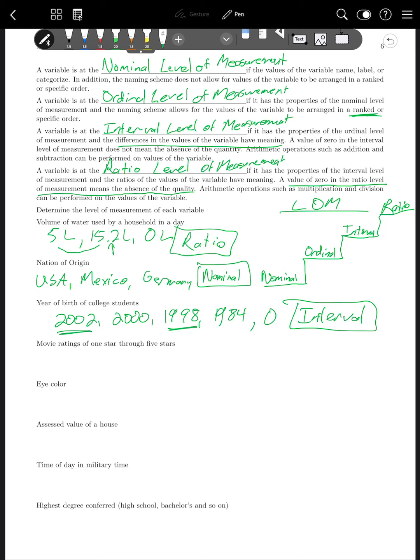And then the last example we'll do together is movie rankings of 1 star through 5 stars. Okay, so we could have a 1-star movie. We could have a 3-star movie, right? We could have a 2-star movie. So can I put those movies in order based on this variable? Yes, right? I could rank them from least stars to most stars. So that gets us to ordinal.